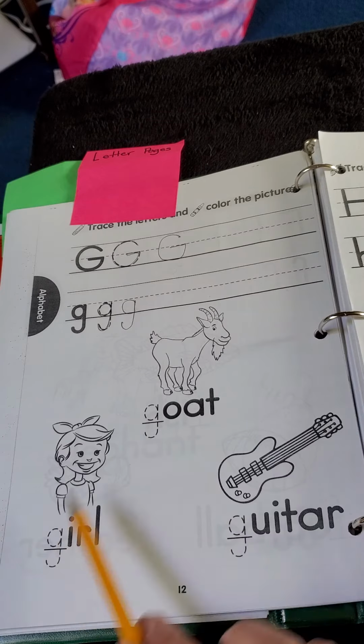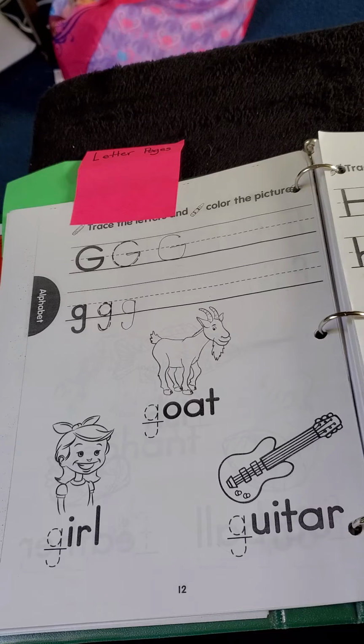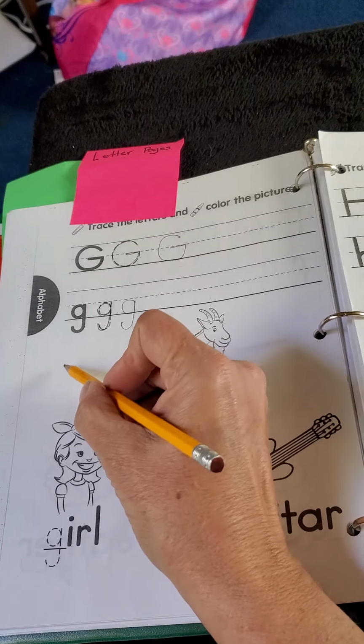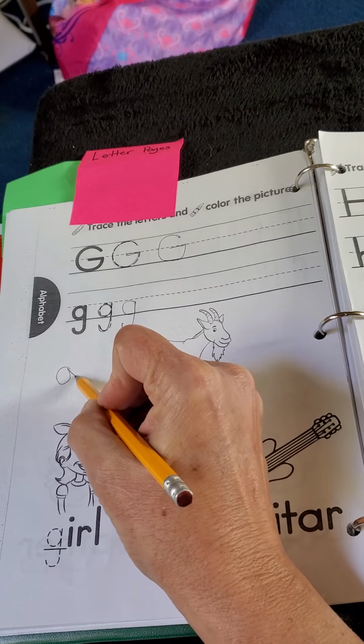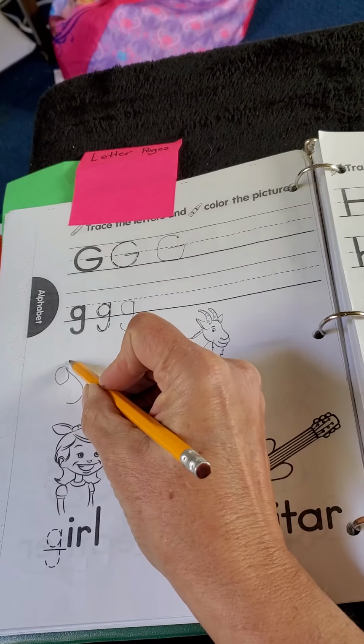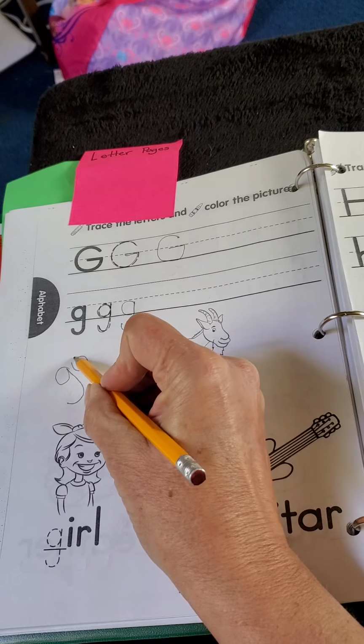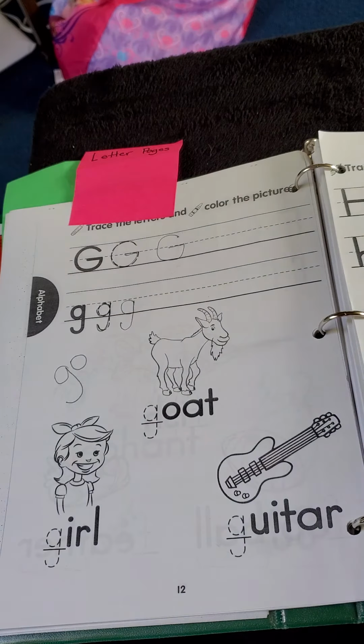Continuing to come down here and do those G's. And then actually, if you could add some more words that start with the letter G. A couple of sight words I'll help you with. Go.